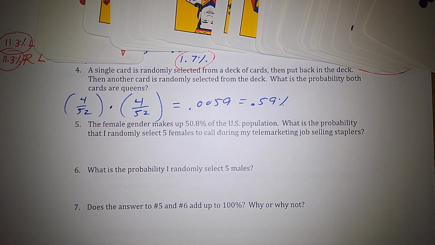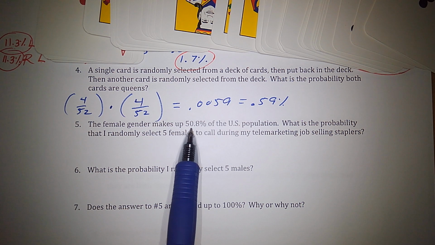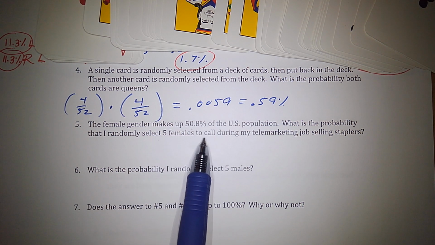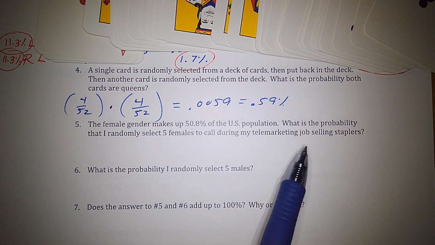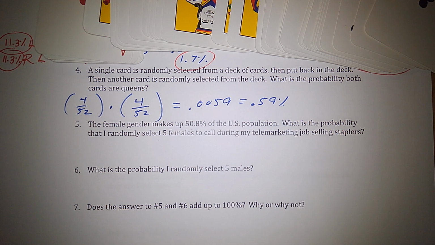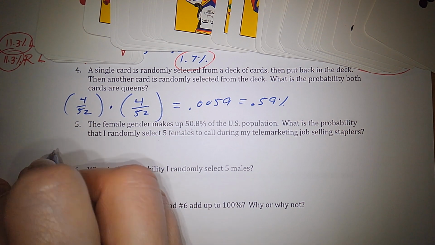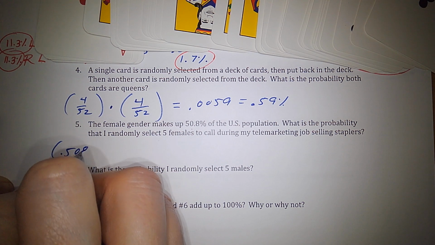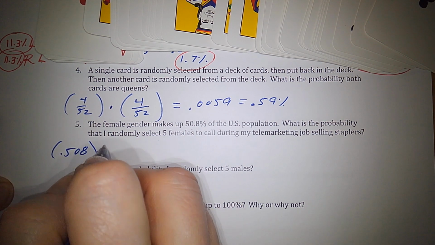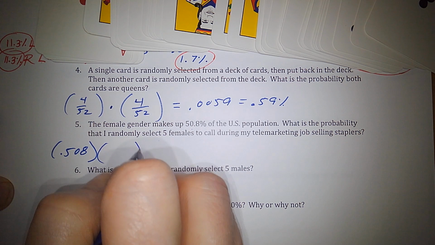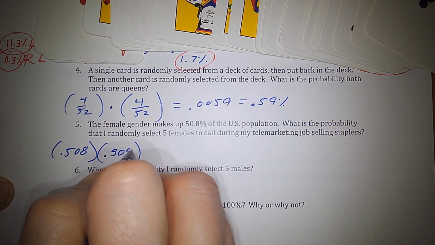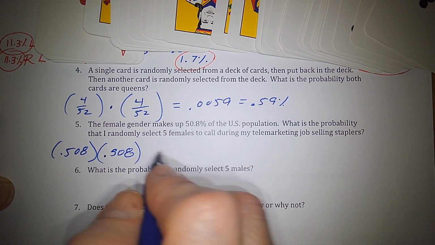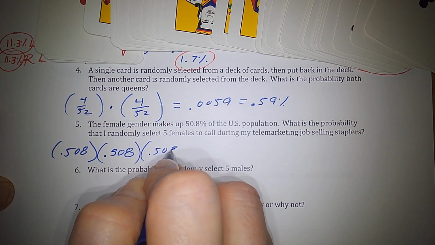The female gender makes up 50.8% of the U.S. population. What is the probability that I randomly select 5 females to call on during my telemarketing job selling staplers? So I am going to make one phone call. My first event is making the first phone call, and I have a 50.8% chance of calling a woman. Then I make my second call. I have a 50.8% chance of selecting another woman to call. And I am clearly going to do this 5 times.